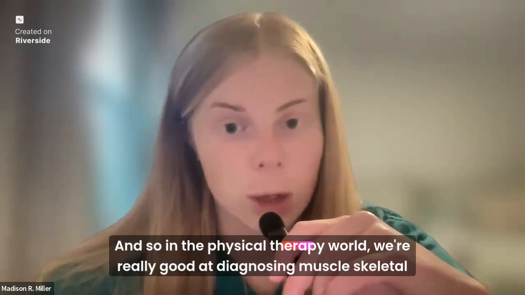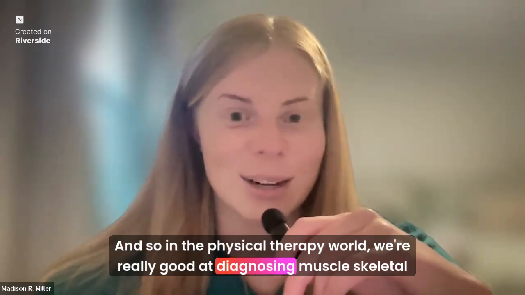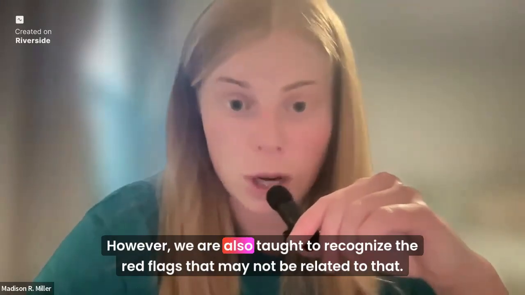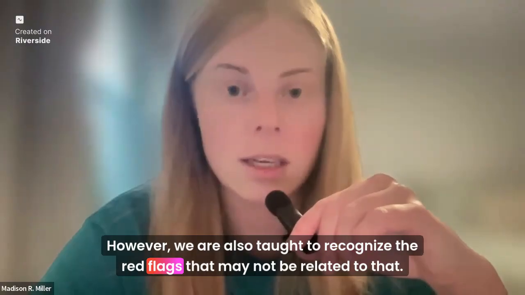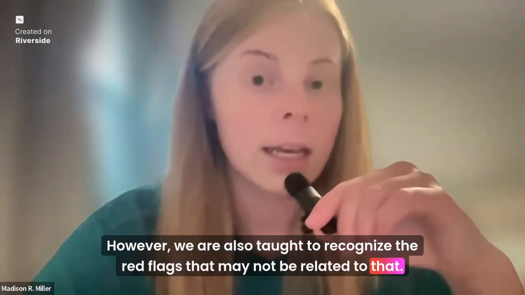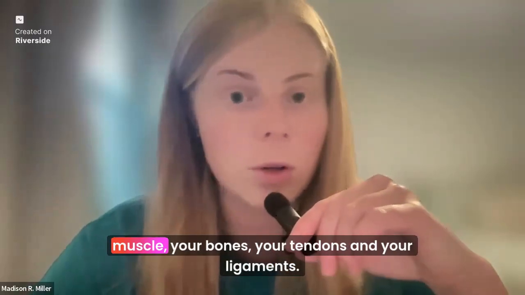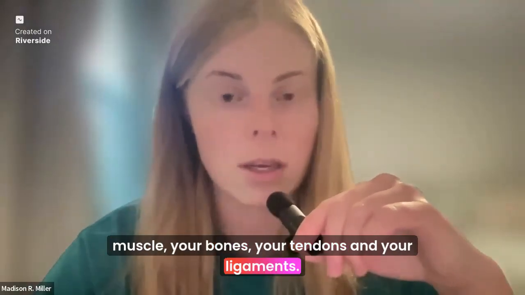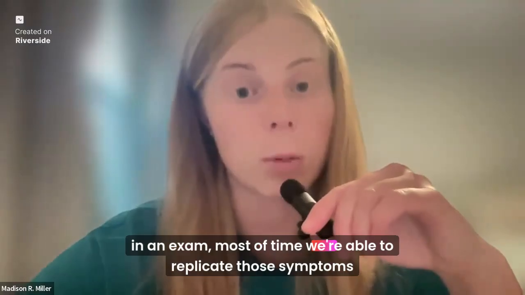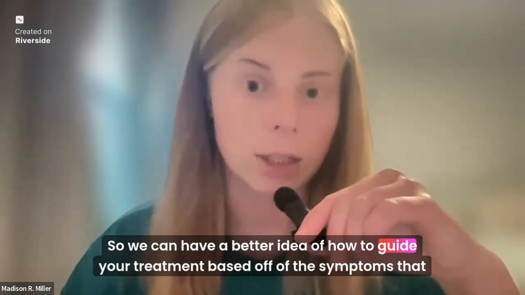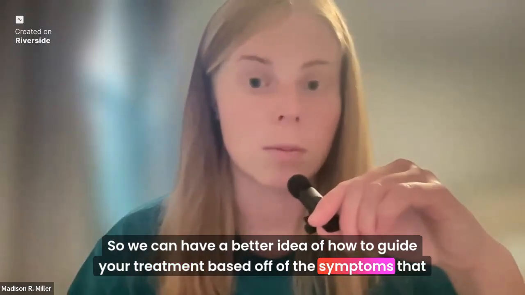And so in the physical therapy world, we're really good at diagnosing musculoskeletal dysfunction. However, we are also taught to recognize the red flags that may not be related to that. And what I mean by musculoskeletal dysfunction is anything related to your muscle, your bones, your tendons, and your ligaments. In an exam, most of the time we're able to replicate those symptoms, so we can have a better idea of how to guide your treatment.